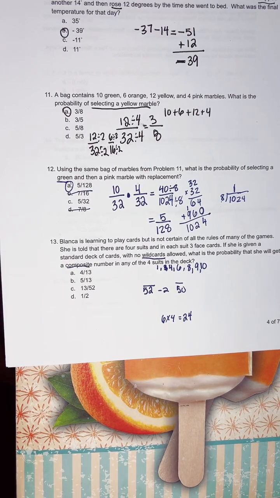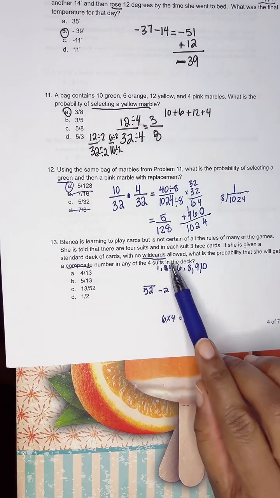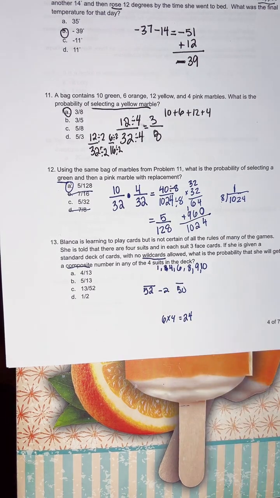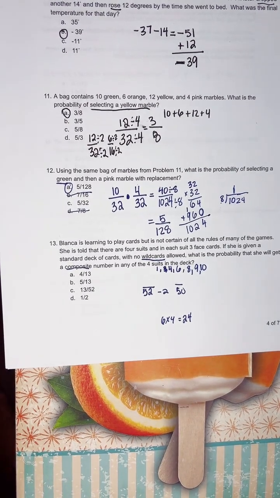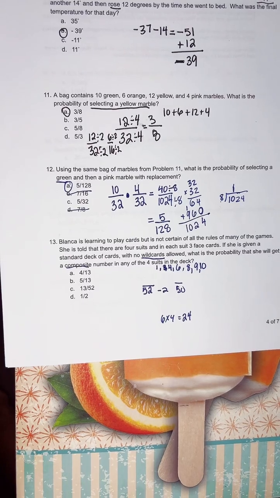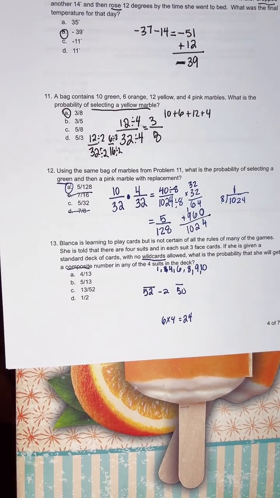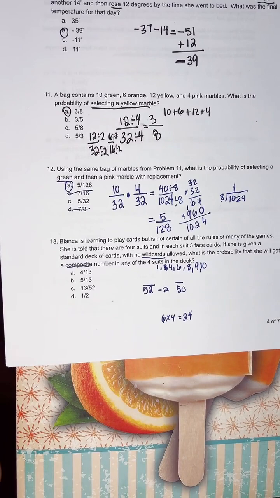And then it says, what is the composite number if any of the four suits? But when they talk about wild cards, you guys, they're not talking about the aces. I'm terrible with the deck. How do you find the prime numbers again? Prime numbers are numbers that can only be multiplied by one and itself.